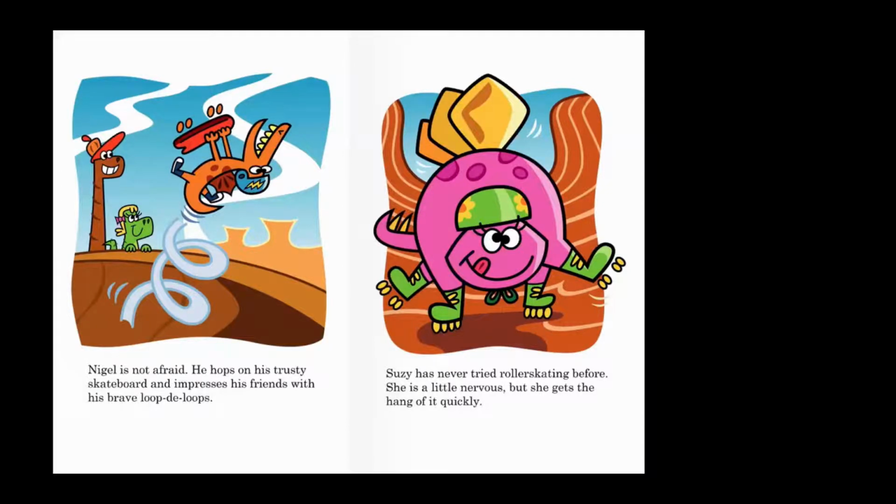Susie, our pink dinosaur, has never tried rolling before. She is a little nervous, but she gets the hang of it quickly. Have you guys ever been roller skating? Roller skating is a lot of fun.